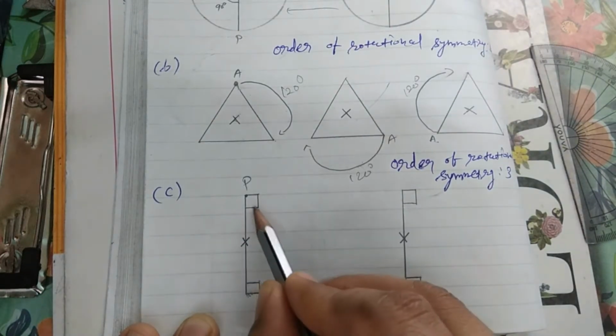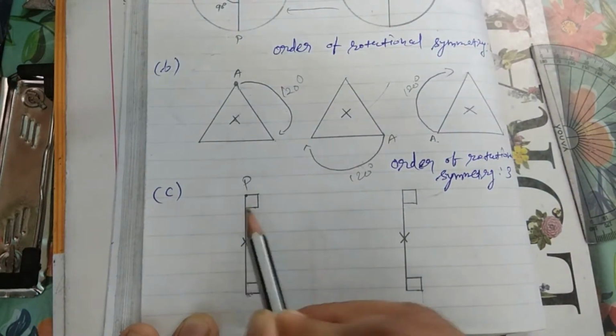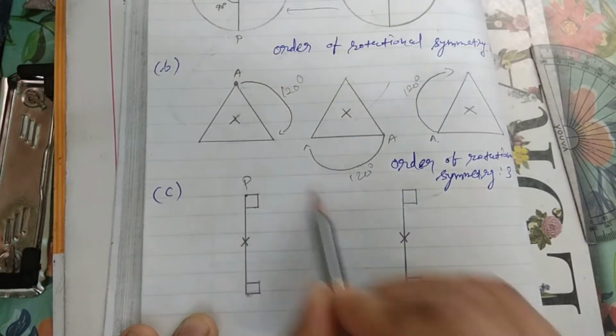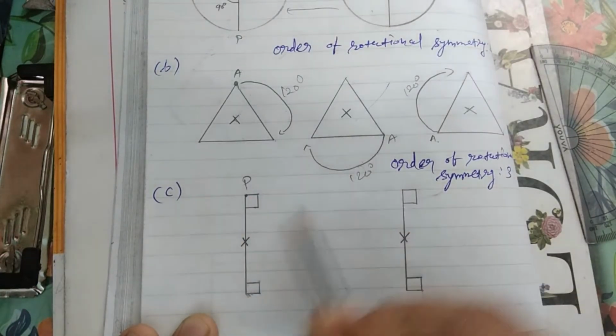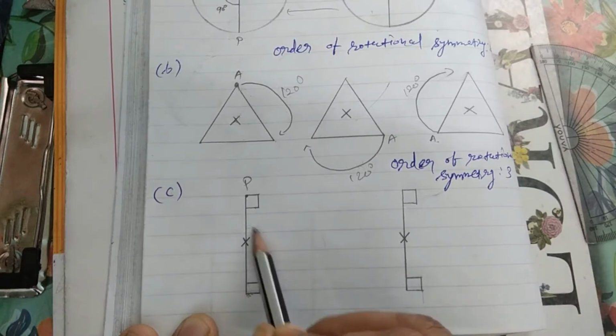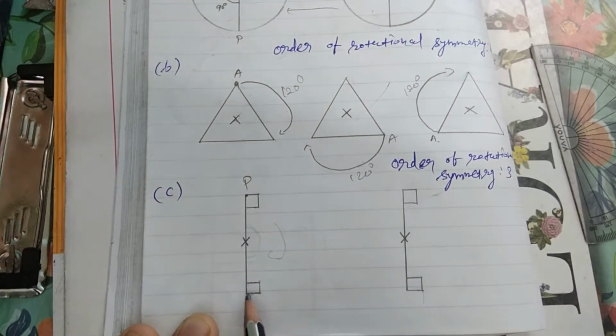That means the square boxes, we can see after rotating by 180 degrees, this square box will come at this place, that is an inverted place. So it is not a rotational symmetry.